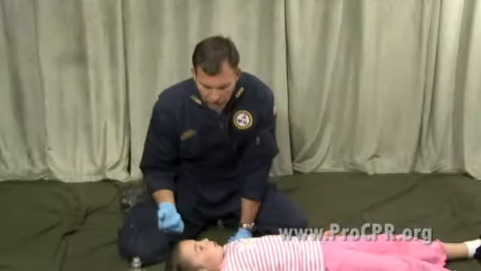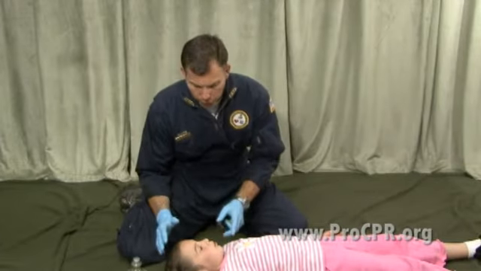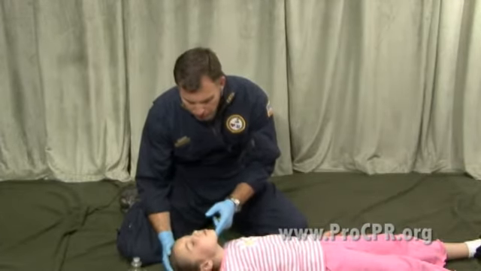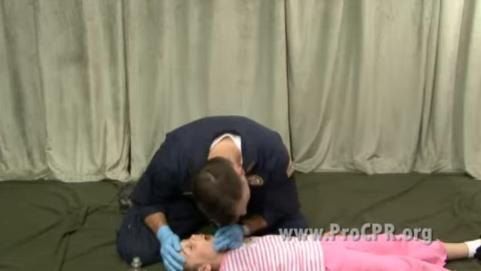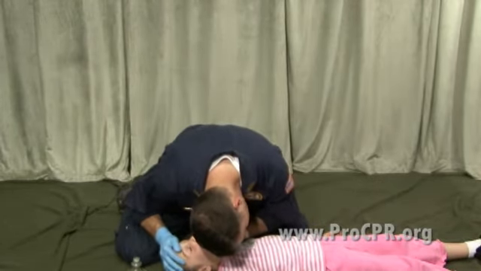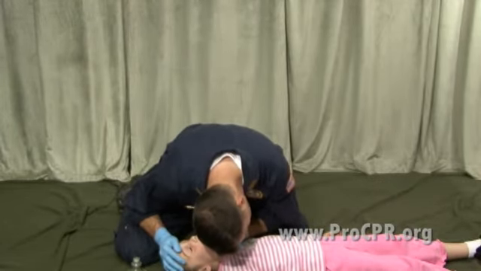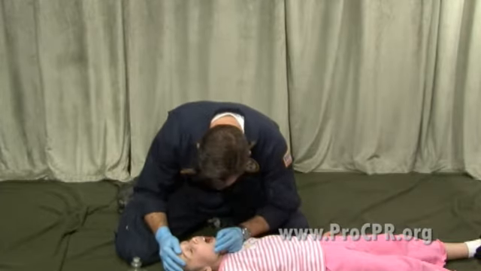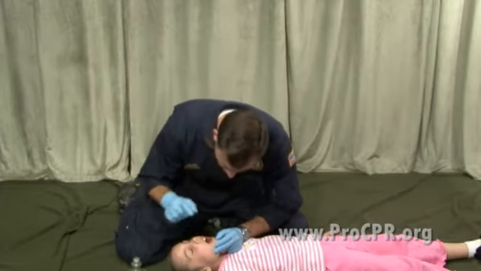Now, once this child is unconscious, we want to make sure that we begin with an assessment. We're going to look, listen, and feel. Going from standing to laying down could have moved the airway. It could have dislodged anything. We're going to look in the mouth to see if there's anything obvious that we can finger sweep out of there.